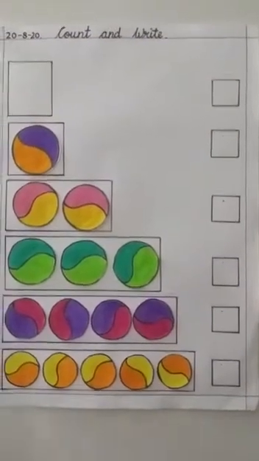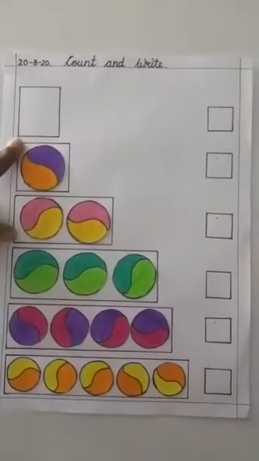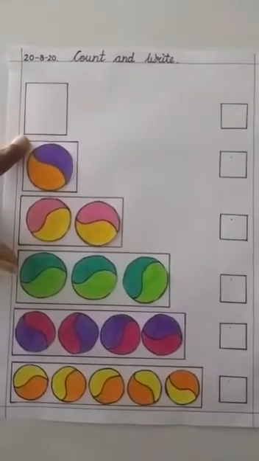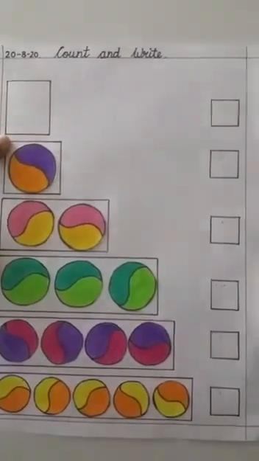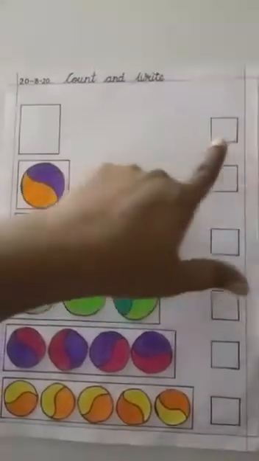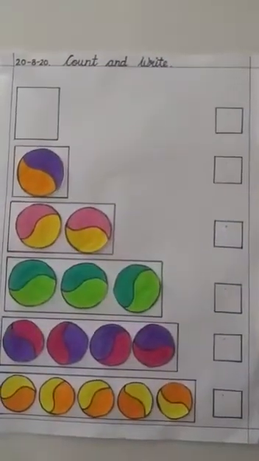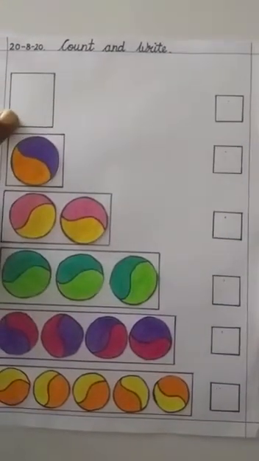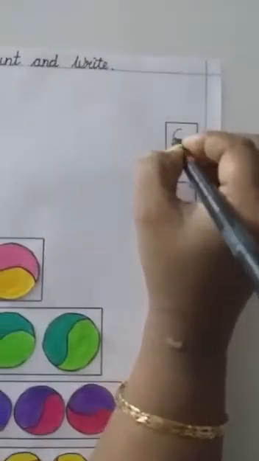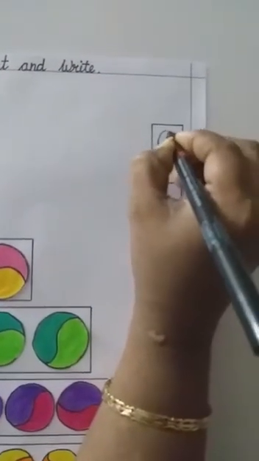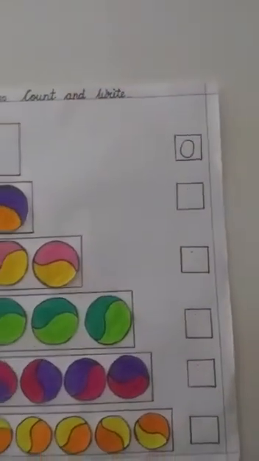Okay, now in our first box children, can you see anything in this box? Is there any ball in this box? No, it's empty. There's nothing in this box. So what will be the number written here, children? There are 0 balls here. There is nothing in this box. So we will write 0 here. So this is a 0, number 0.